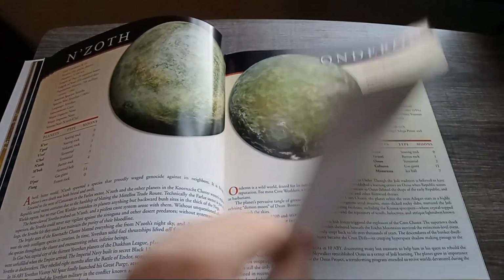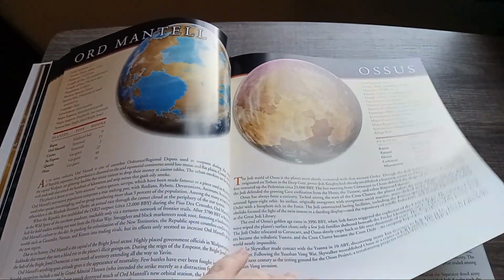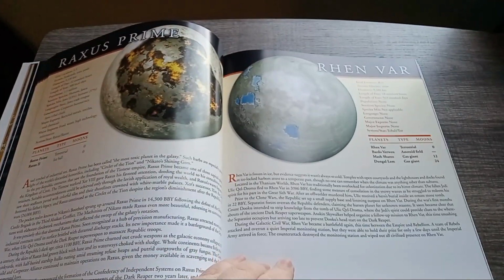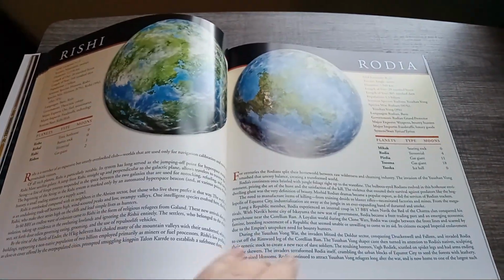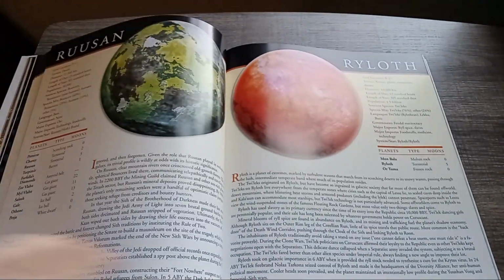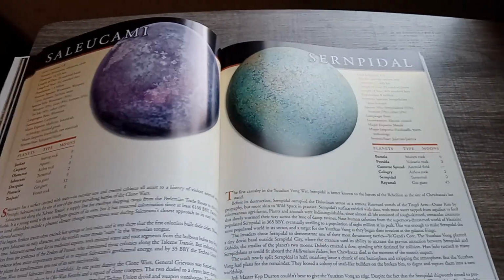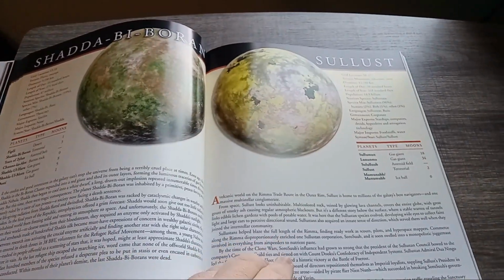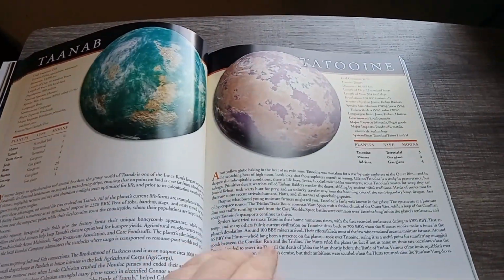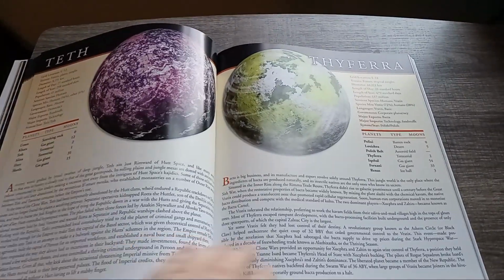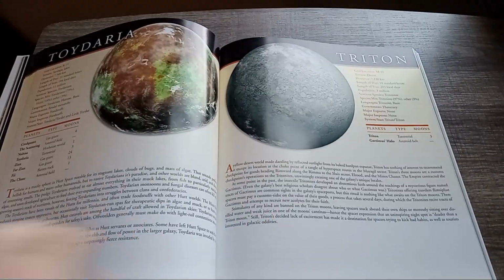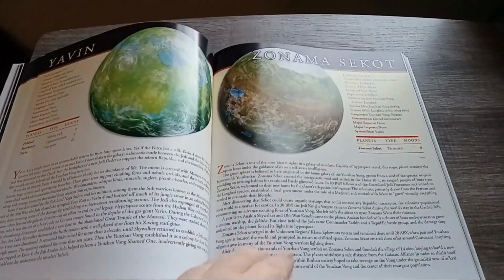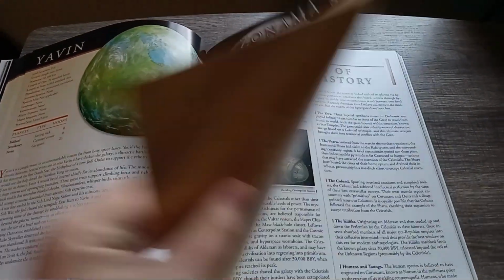Very interesting look through. Cern Pedal, Solist, Tatooine, Teth, Toydaria, Utapau. Very interesting. And it ends on Zonema Sakot.